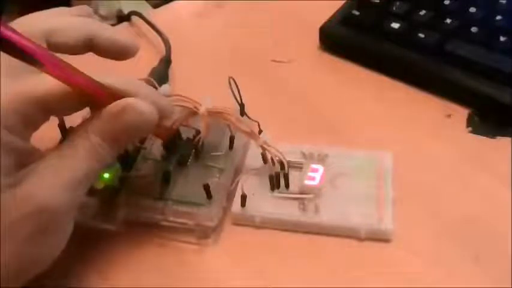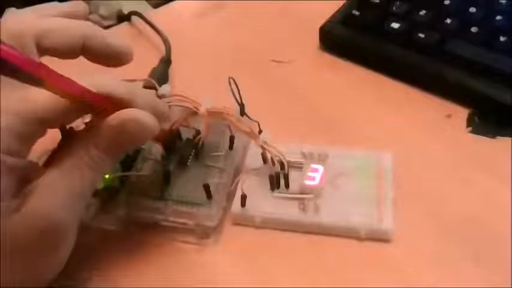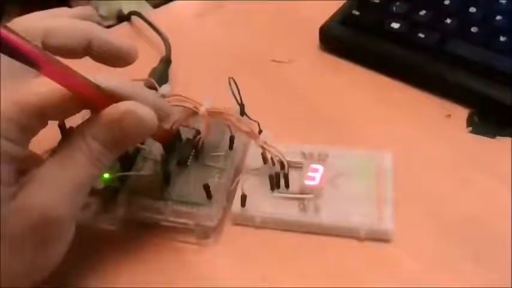And again, the outputs are being driven according to the input that this shift register is getting, and the input from the shift register is being sequenced by this microcontroller. So let's have a quick look and see how this works.